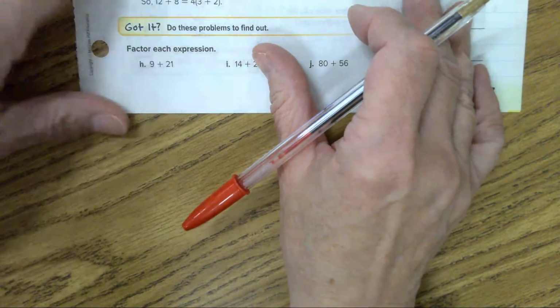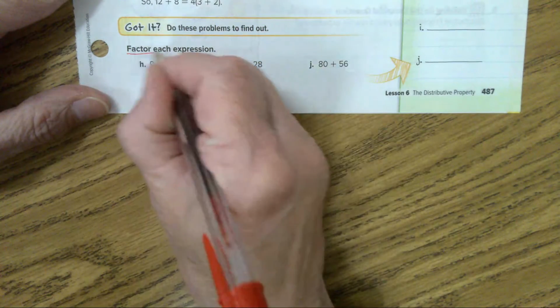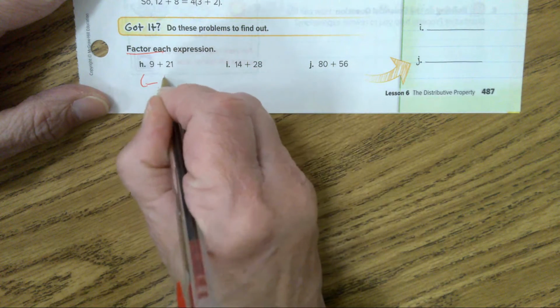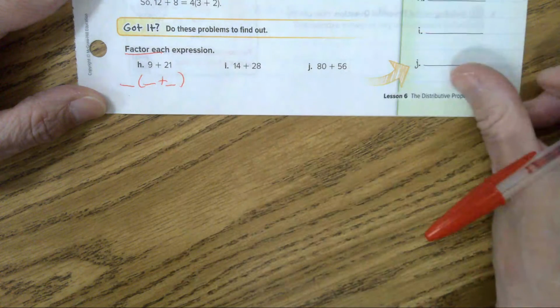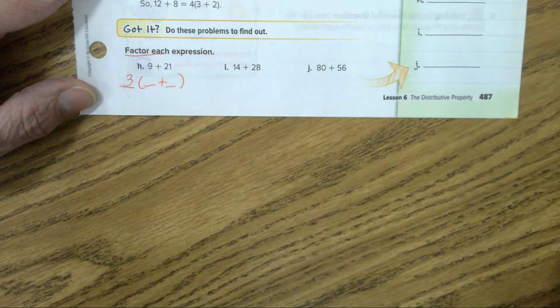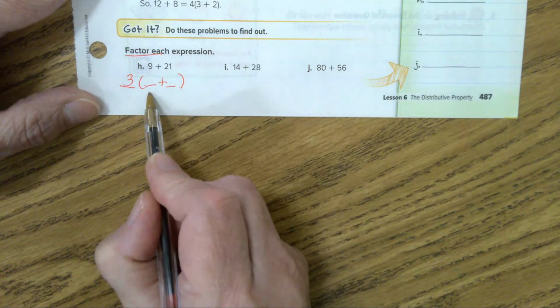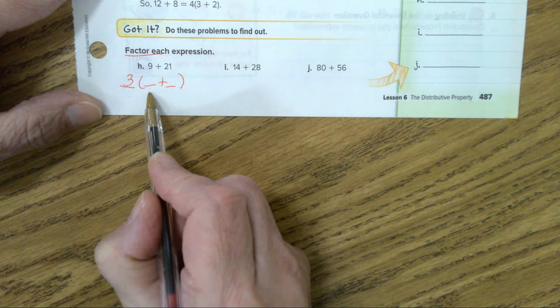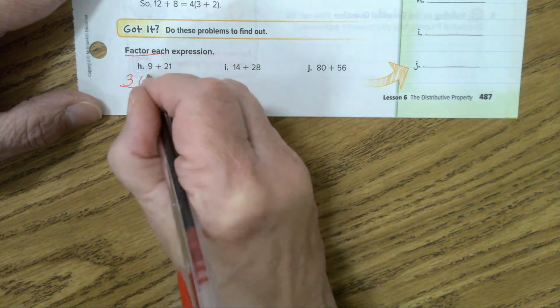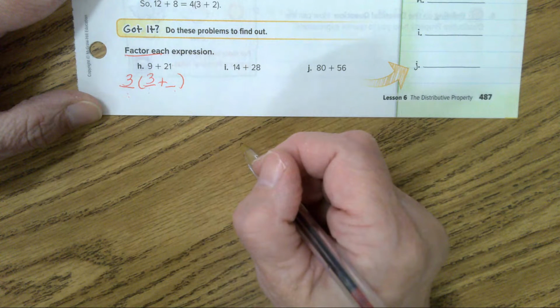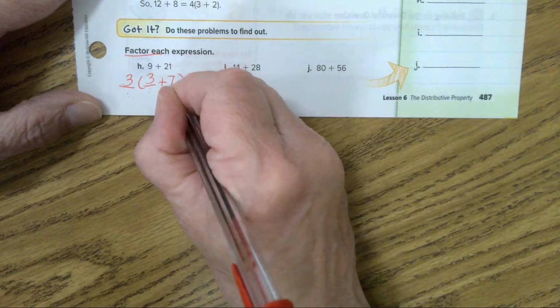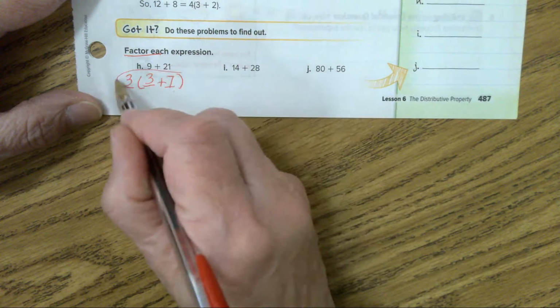All right, ready? So we're going to factor. It says factor. So we're going to have something times something plus something. What will divide a 9 and a 21? 3. So you pull the 3 out. 3 times what is 9, Alex? 3. Right, 3 times 3 is 9. 3 times what is 21? 7. So that's your equivalent. When you factor it, that's the answer.